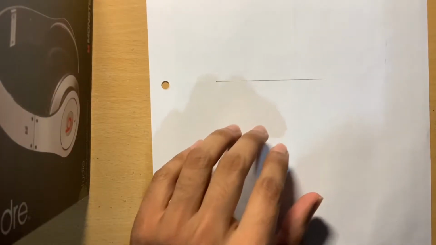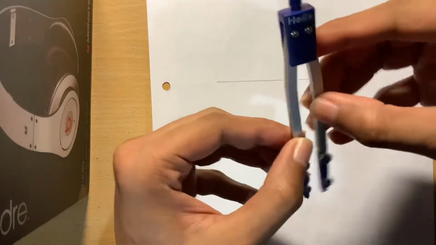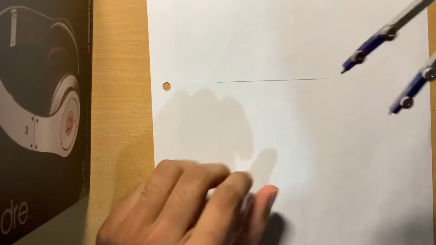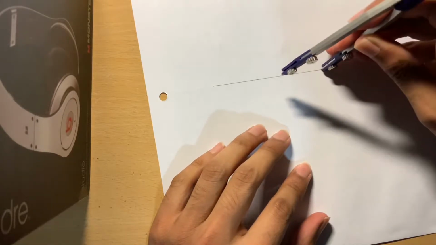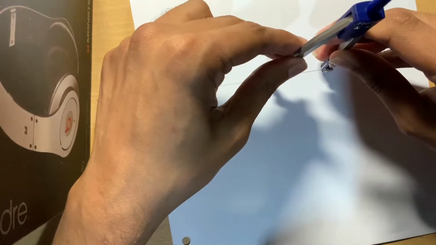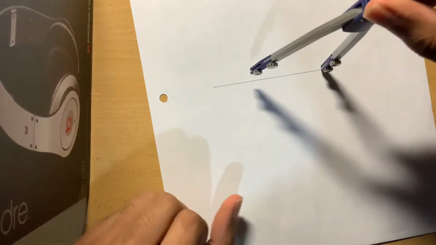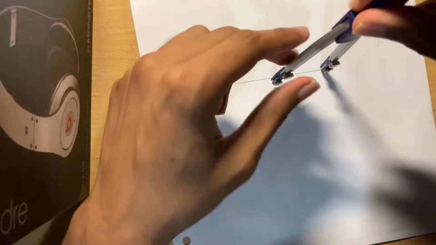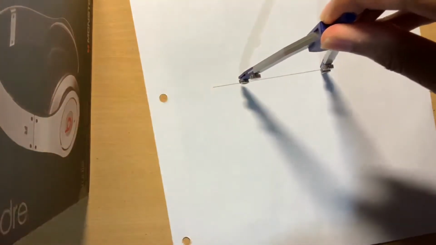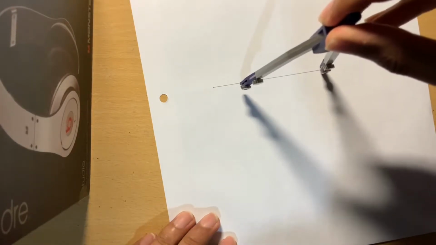So I'm going to need my compass. I take the pointy end of the compass and put it on one end of the line, and I extend my compass to somewhere beyond the halfway mark of the line. So if I estimate that this is the halfway point of the line, I'm going to extend it a little bit outward. It doesn't need to be all the way to the end, that's like 3/4 of the way.